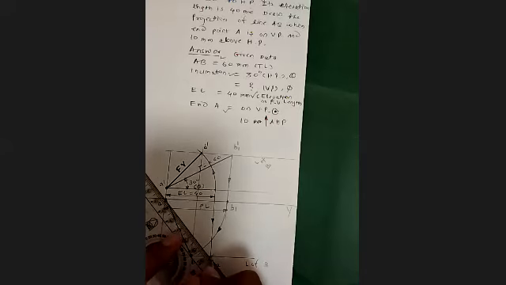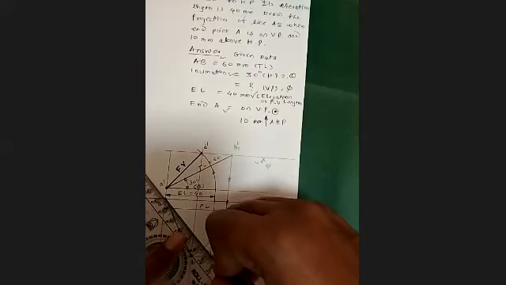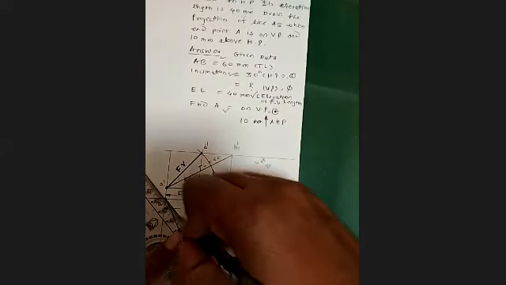Then join this B2 with this point. See, now you got this B2 point.